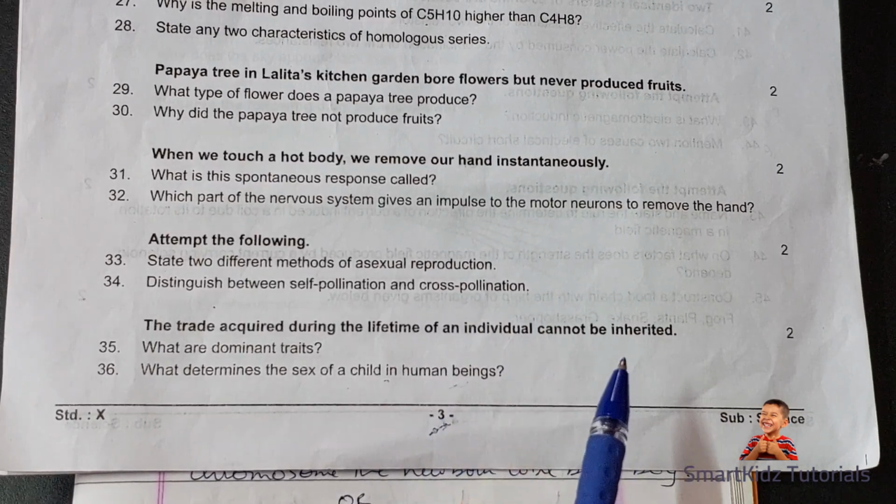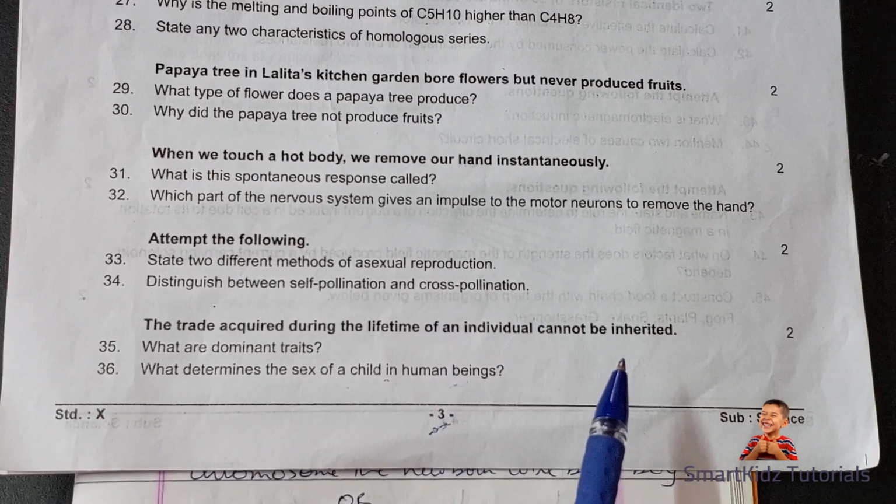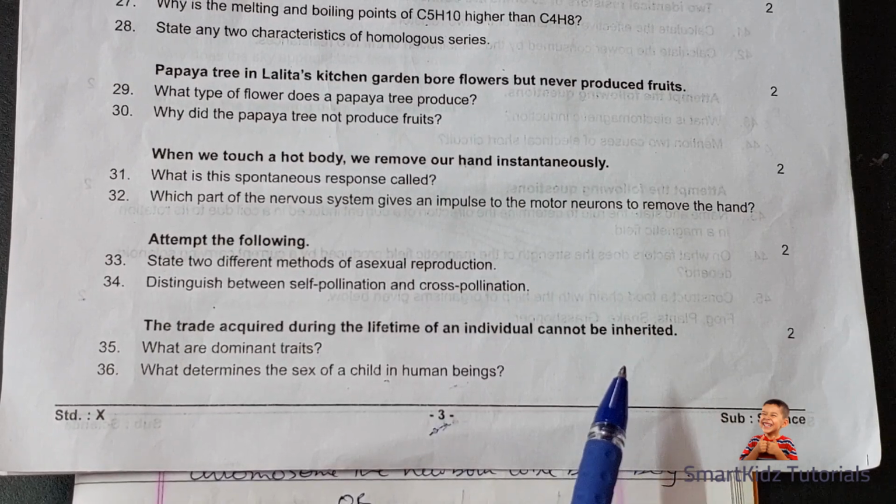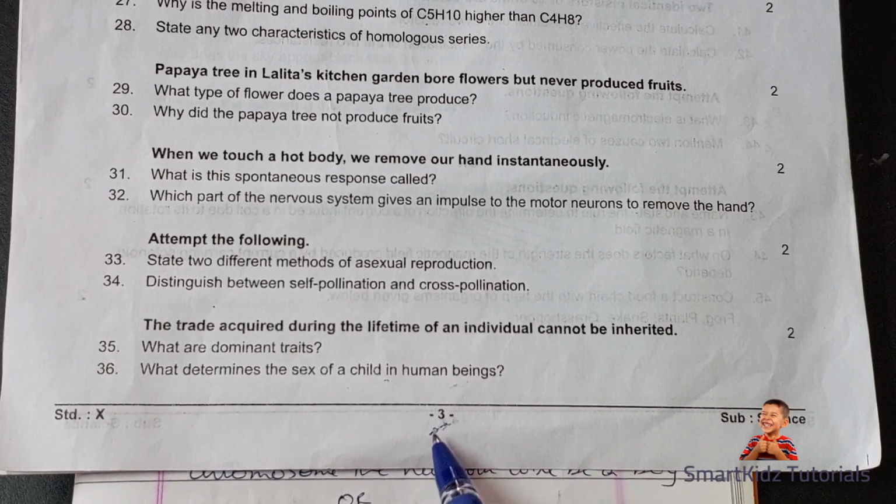What the father contributes determines whether the offspring is male or female. If the father contributes X, that X will join with the X from the mother, and the resultant offspring will be a female. But if the father contributes Y to X, then it will be a boy.